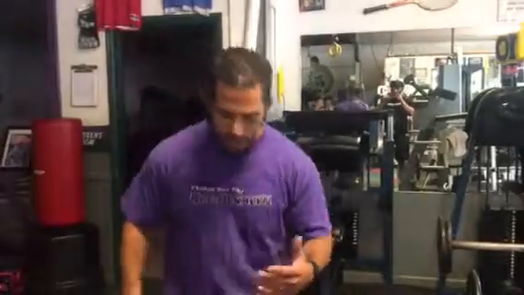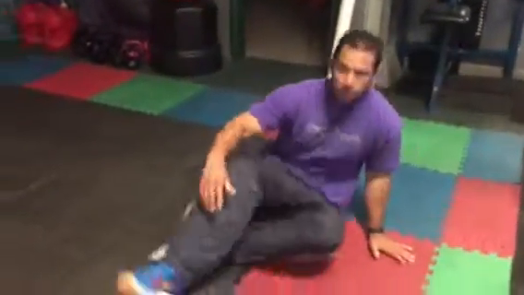However, it may not be a type of flexibility you want to use prior to activity because it has been shown through research to decrease strength. So I'm just going to show you a couple of stretches that you can do and give you examples of static stretching.